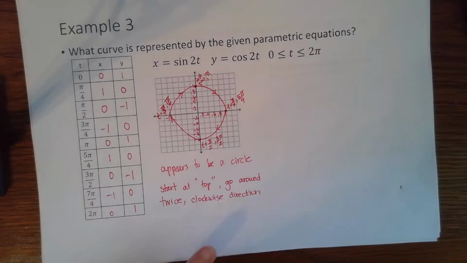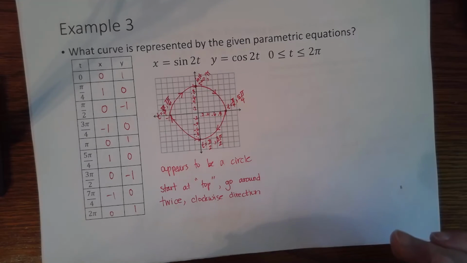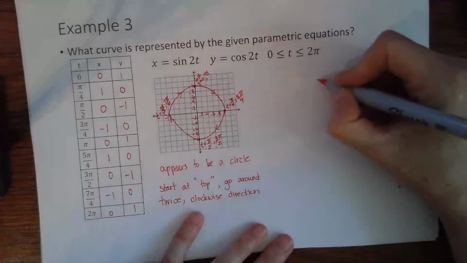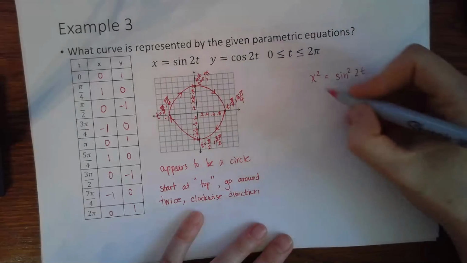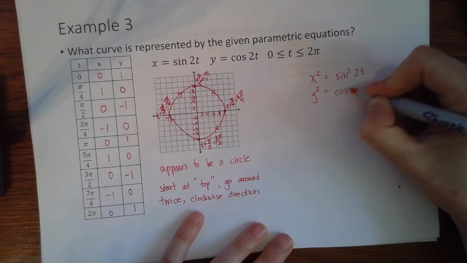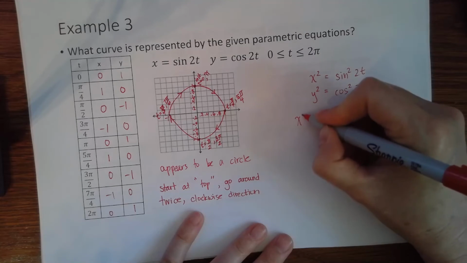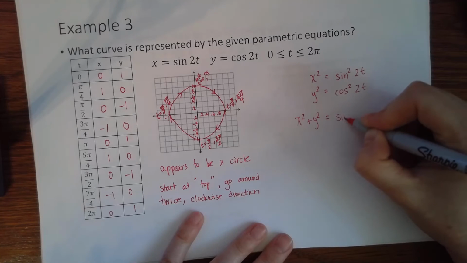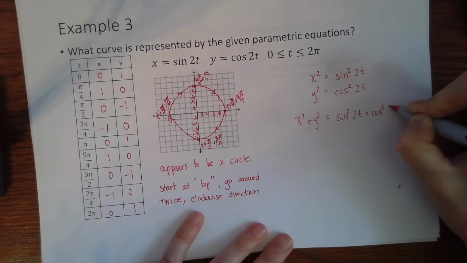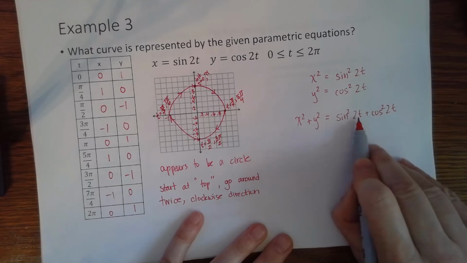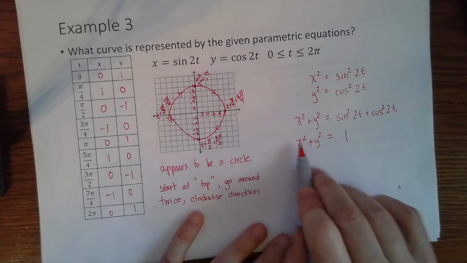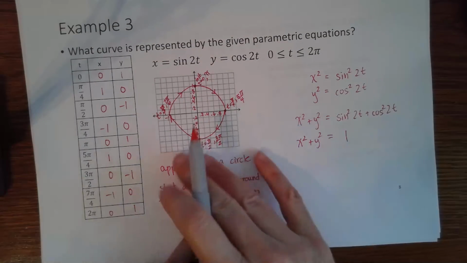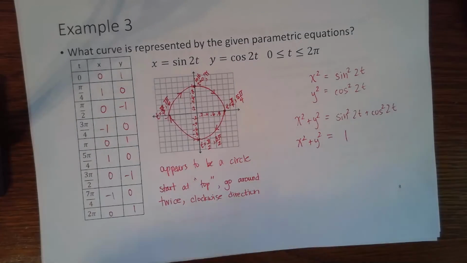And let's just show that you get the same Cartesian description, even though the parametric curve is going to be very different. If I squared both sides, I got x squared equals sine squared of 2t, and y squared equals cosine squared of 2t. And again, if I add those together, I get x squared plus y squared equals sine squared 2t plus cosine squared 2t. It doesn't matter what this is. Sine squared of something plus cosine squared of that same thing is always going to equal 1. So I get the same Cartesian equation, but the behavior of the parametric equation is different.